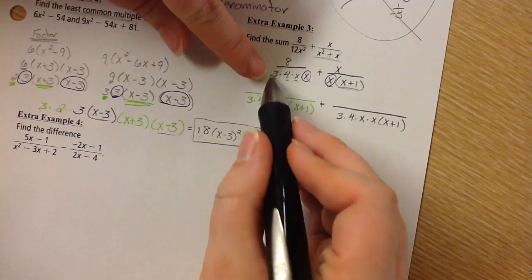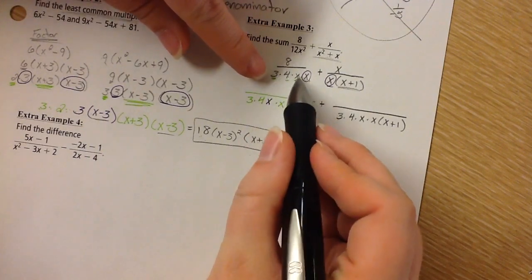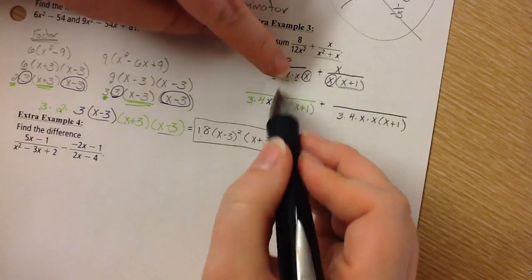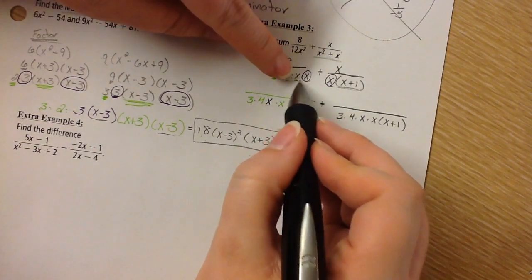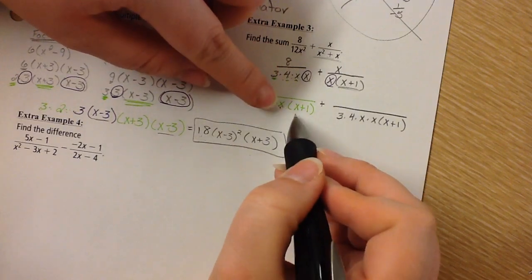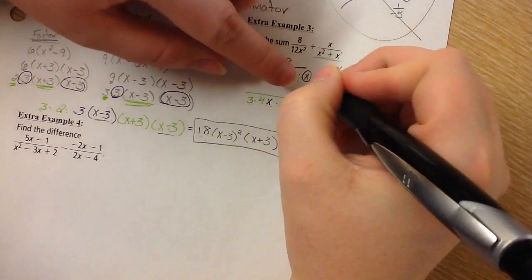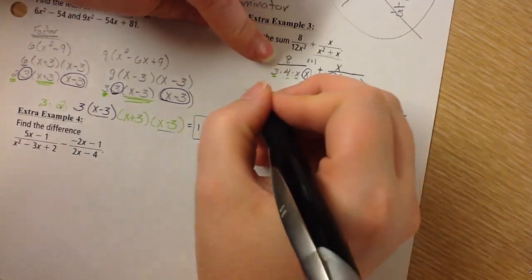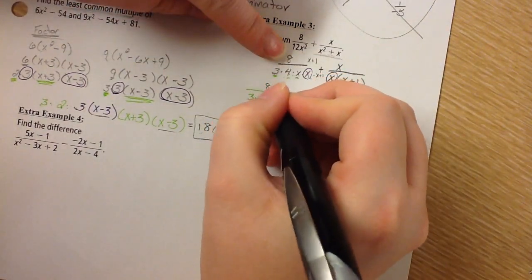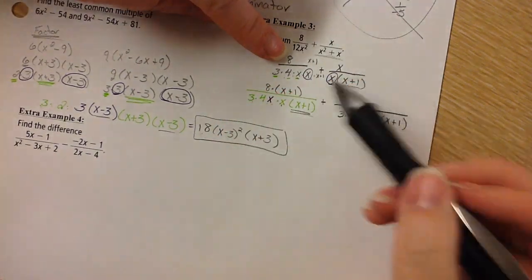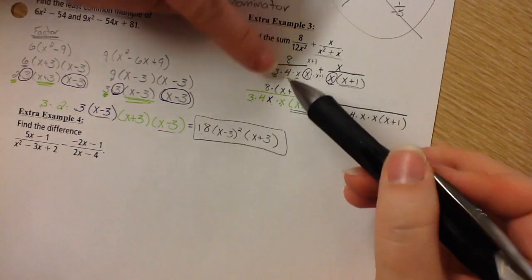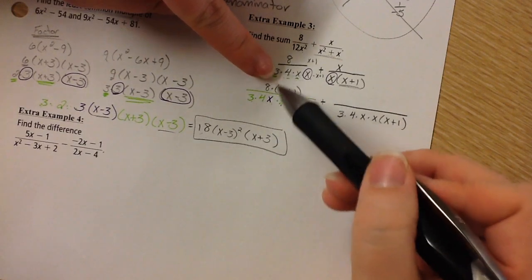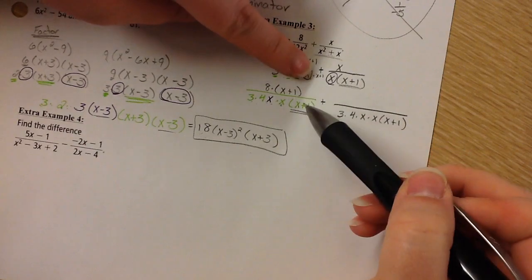Now you look to see what's missing, meaning what do I need to multiply this by to get to here? Well, I've got the 3 already, I've got the 4 already, I've got the 2 x's. The only thing extra is this x plus 1. So I need to multiply numerator and denominator by x plus 1. So I'll have the 8 up here times the whole thing, x plus 1. I'm just looking to see what's missing. What did I multiply this by to get to down here? We've got the 3, the 4, the 2 x's. We're just missing the x plus 1.